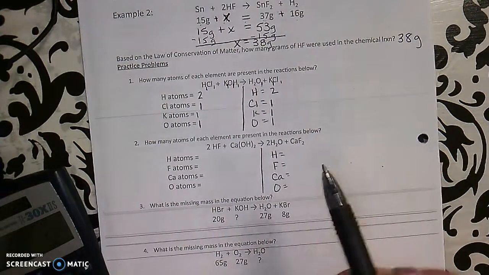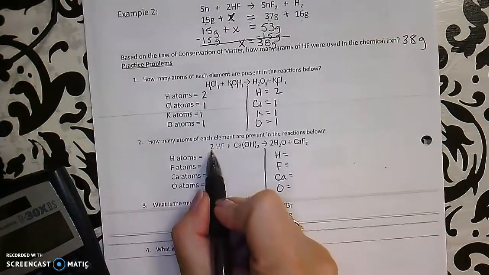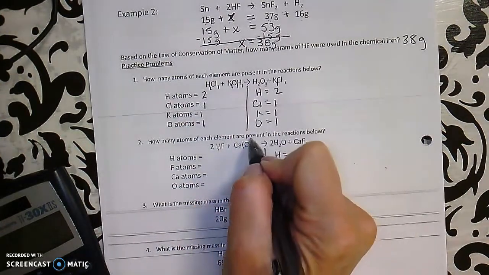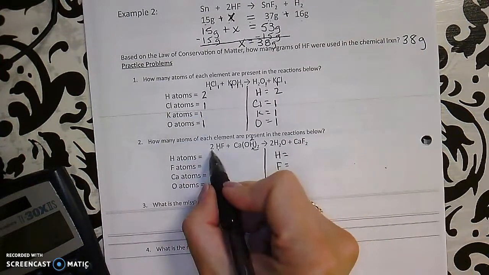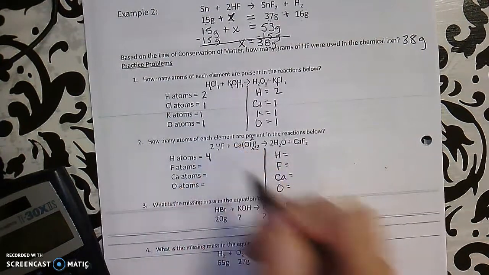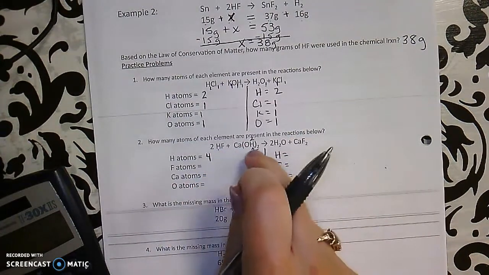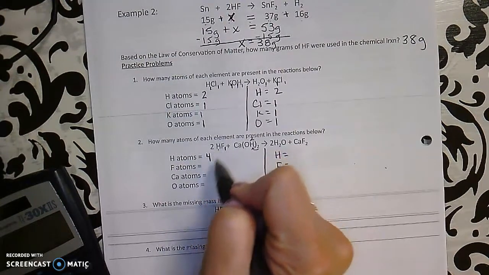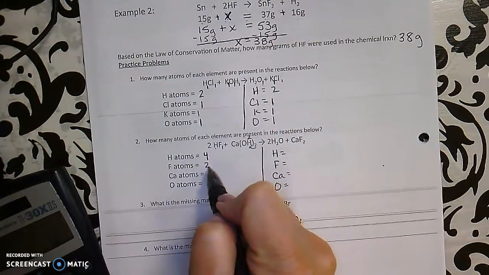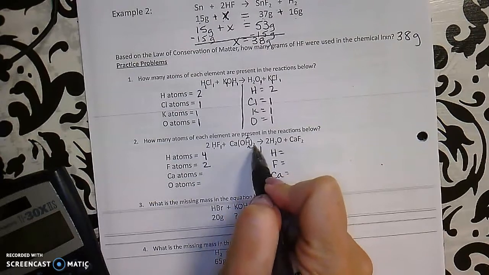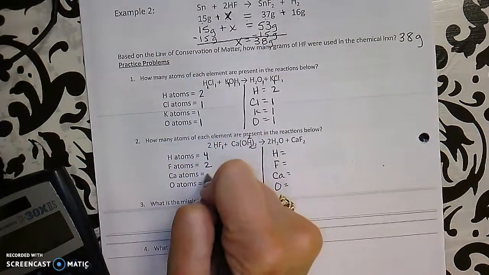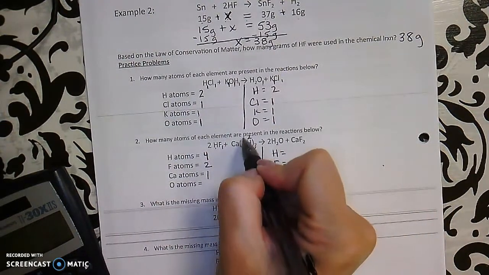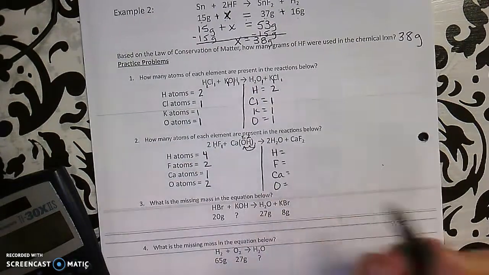All right, so for this one, we have lots of hydrogens. We've got 2 hydrogens here, but also remember 2 times that understood 1 gives me 2 hydrogens there. So 2 hydrogens and 2 hydrogens make 4. 2 there and 2 there. Fluorine, 2 times that understood 1 gives me 2 fluorines. Calcium, this little 2 does not apply to that calcium, so there's just 1. And then oxygen, this little 2 does apply to that oxygen, so there are 2 oxygens there.